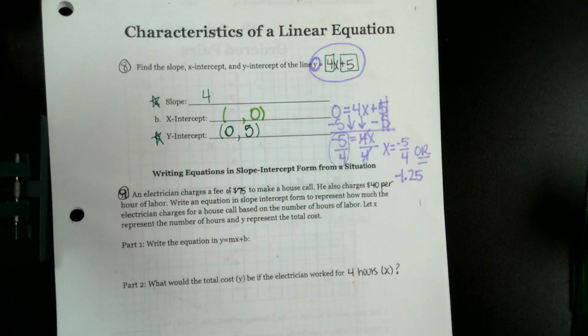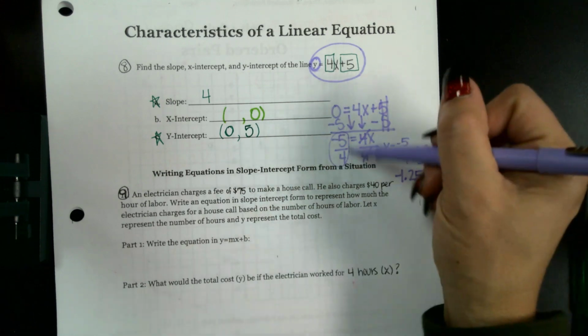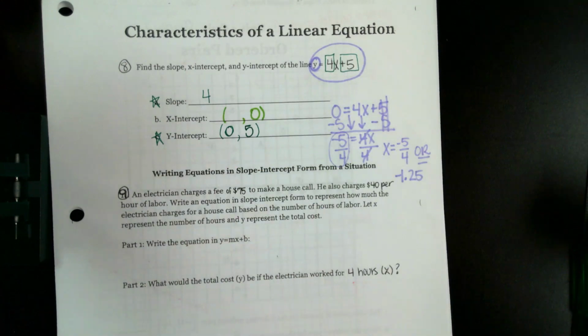For me, reducing fractions is no big deal. I mean, I've been teaching for 20 years. It's not a big thing. It doesn't reduce, but what I'm saying is, if your answer had been negative 10 over 8, you can't leave it as negative 10 over 8. I'd have to reduce it to negative 5 over 4. So some people would just prefer to type it in with the division. See what I'm saying? Got it?